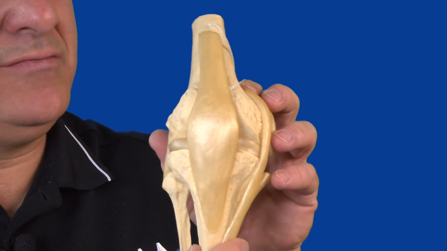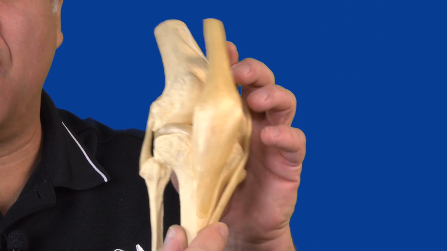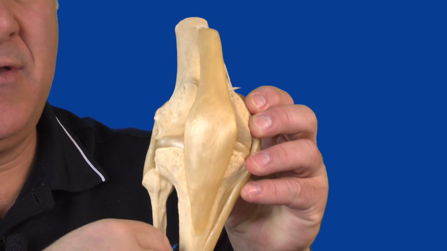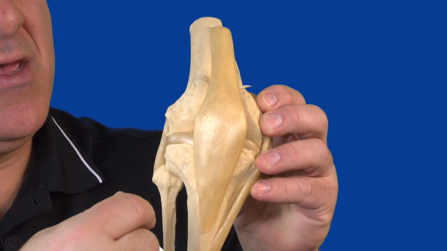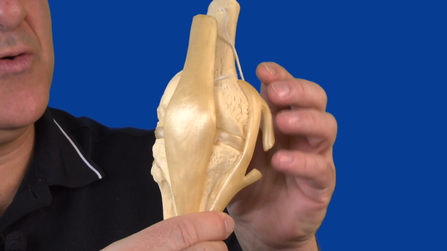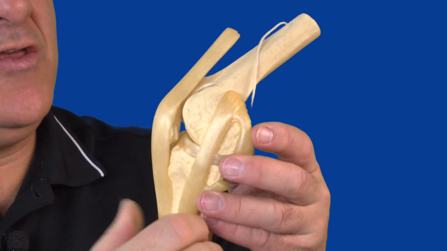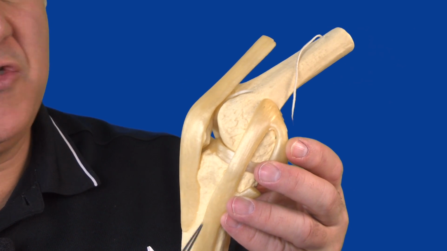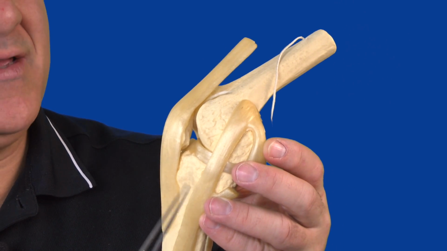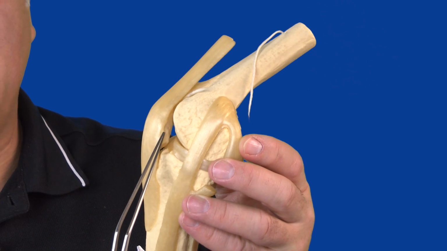Now this is a model of a knee. Now it's a right knee. You can tell that because of where the small bone called the fibula is on this side. So basically we're looking at the knee. You have the thigh bone or the femur here. You have the shin bone over here, okay? And then you have a kneecap here. That's looking from the side.